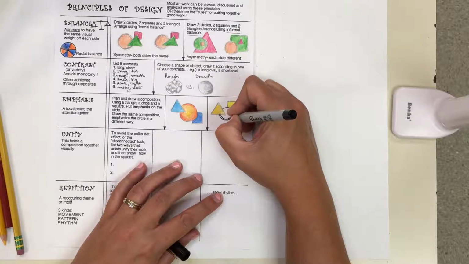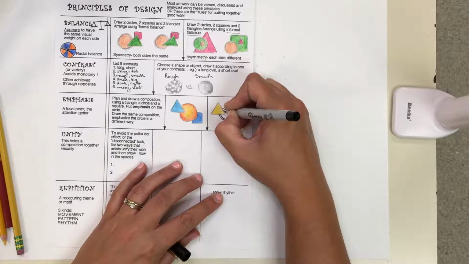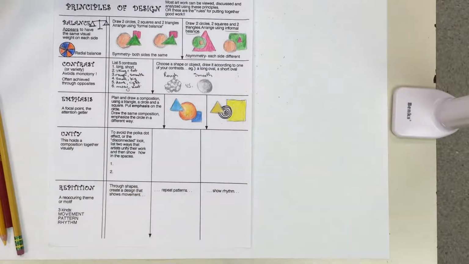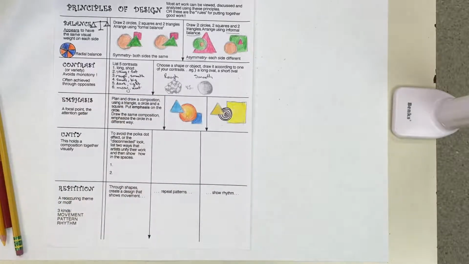I'm gonna do just some cool, like swirling line work. Right, two totally different ways. Emphasis is on the circle. It's what you look at first.